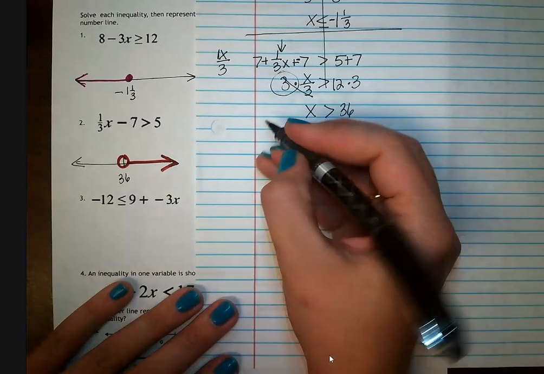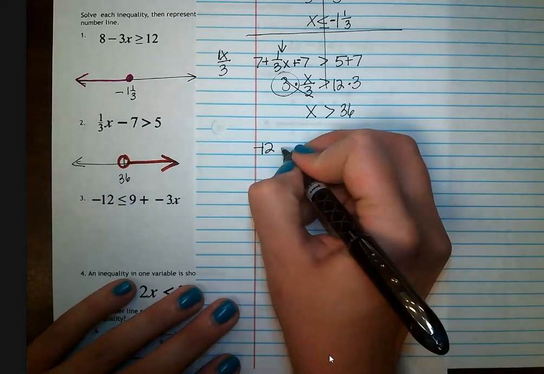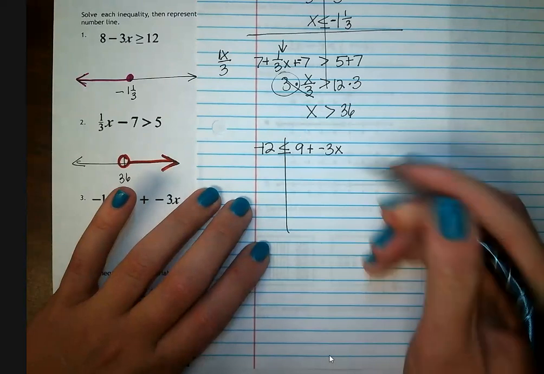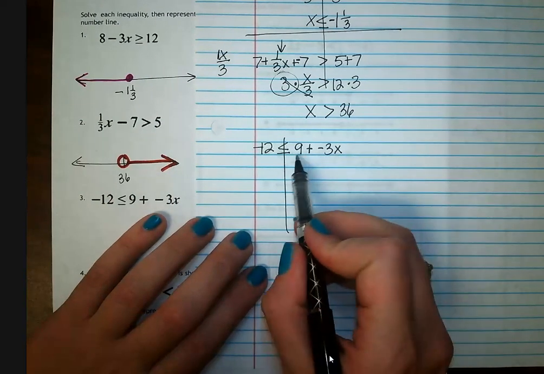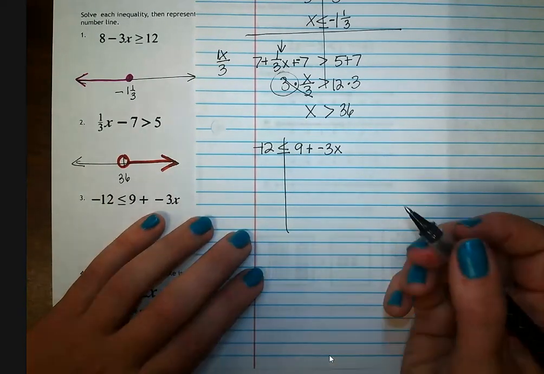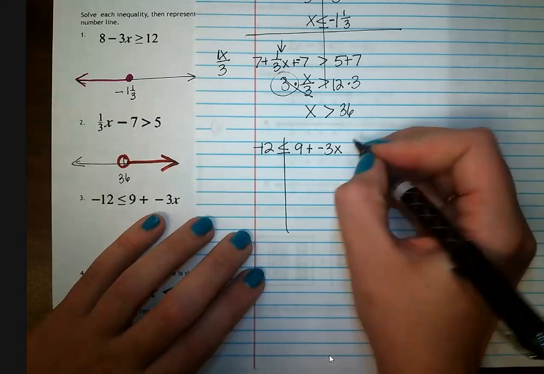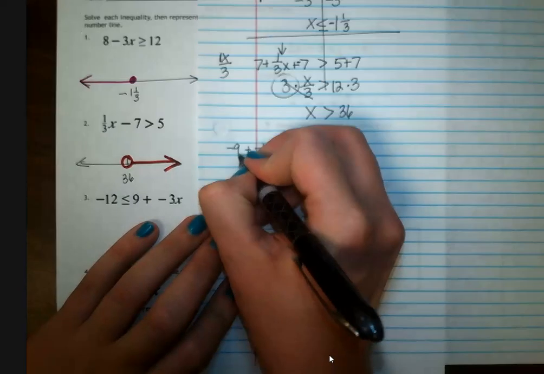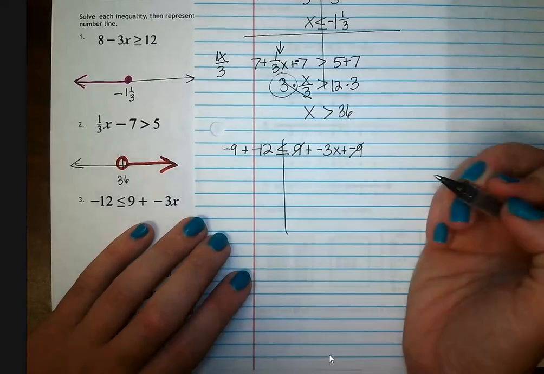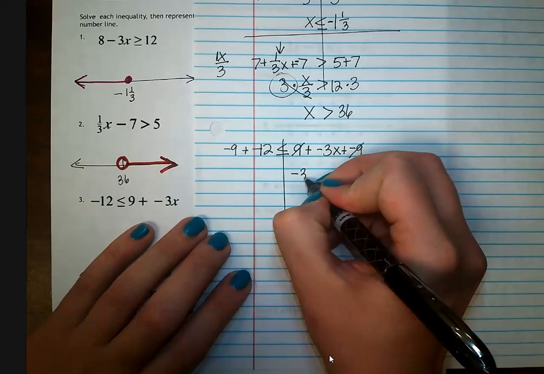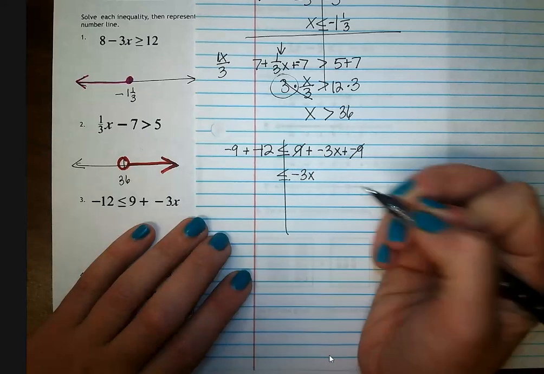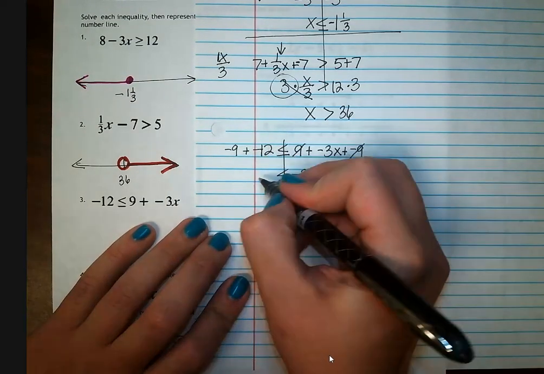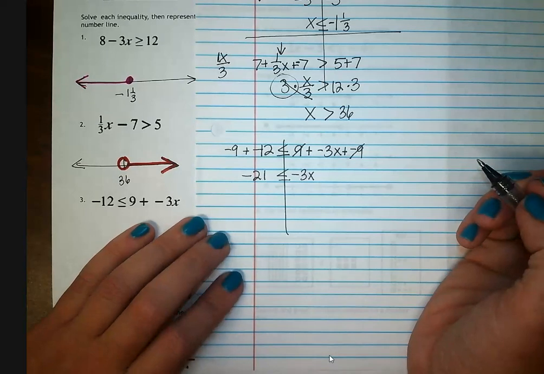Number 3, negative 12 is less than or equal to 9 plus negative 3x. Only difference here is your variable is on the right side, so that might be something we need to look at later. So to get rid of a plus 9, we add a negative 9, and whatever I do to one side, I do to the other. 9 and negative 9, they cancel. So I'm left with negative 3x over here. And my sign just comes down with me. And negative 9 and negative 12, they're on the same team. So they group, and I get negative 21.